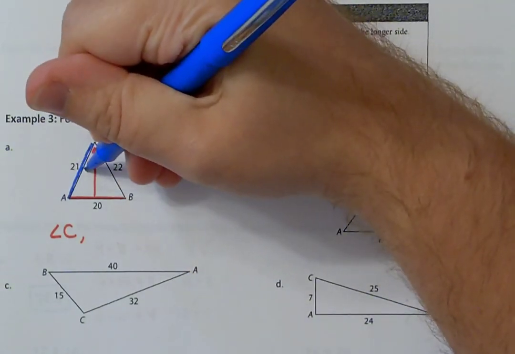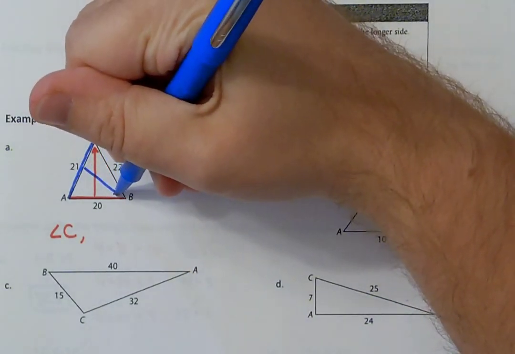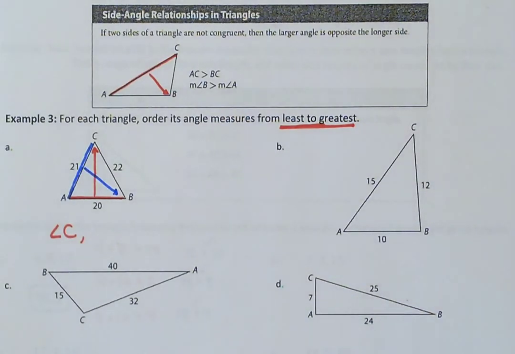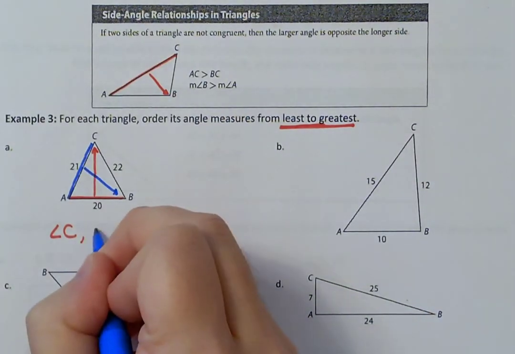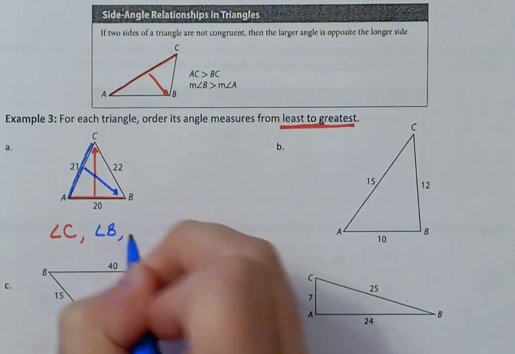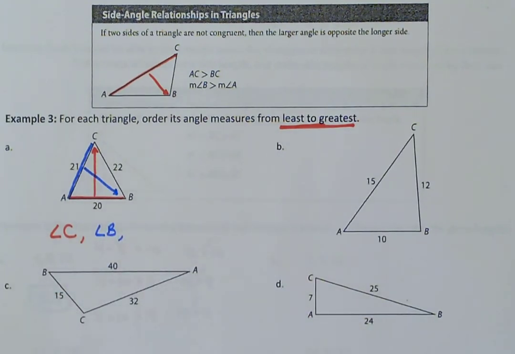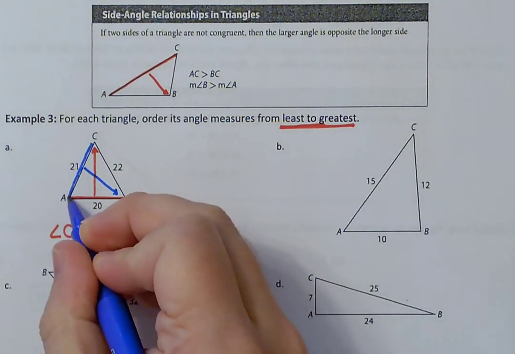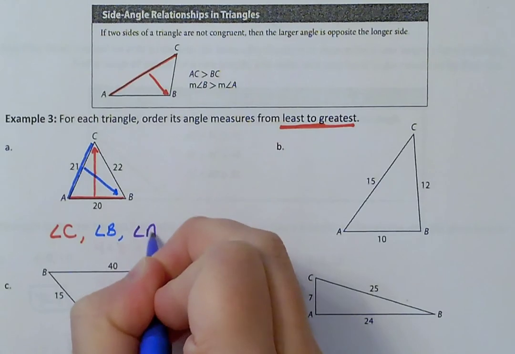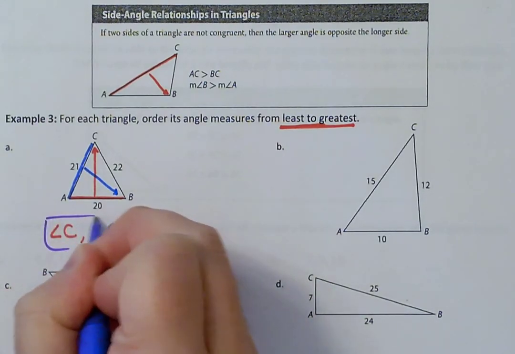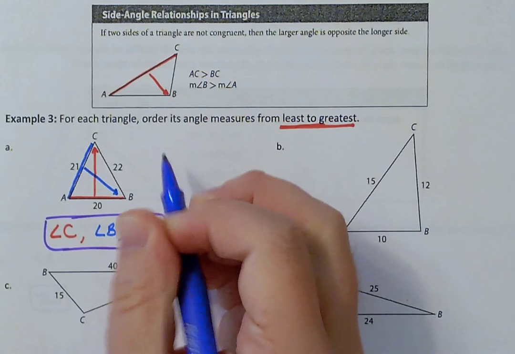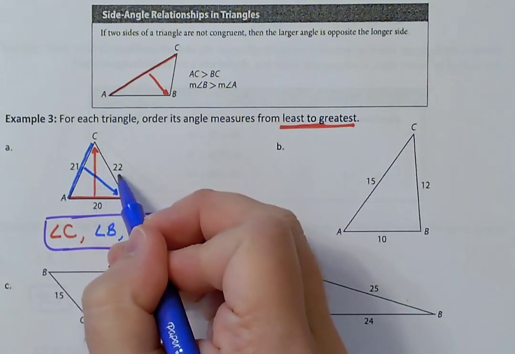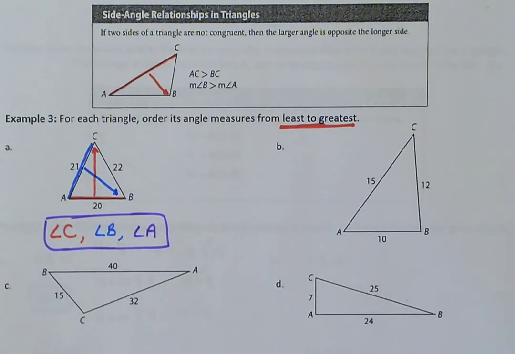And the angle that's opposite of 21, or AC, is angle B. And then because we're talking about triangles, I've already talked about two angles, C and B. So my remaining angle is A. So that means angle A is my largest angle, which matches because the side opposite of it is our largest side. So from least to greatest, it's angles C, B, and A.